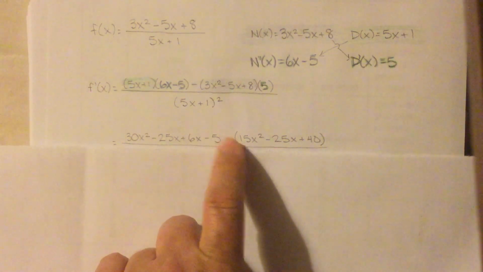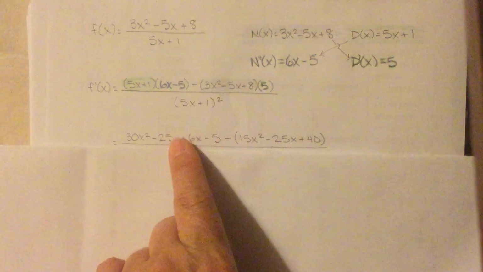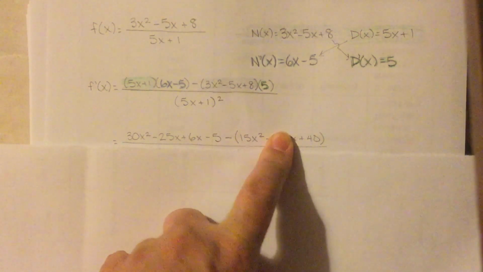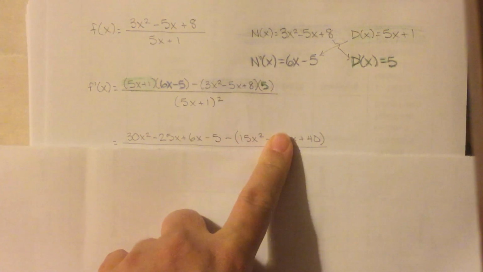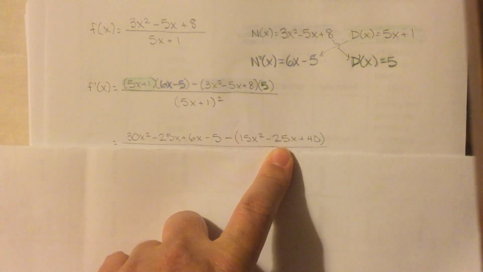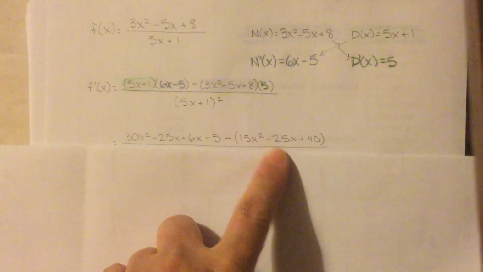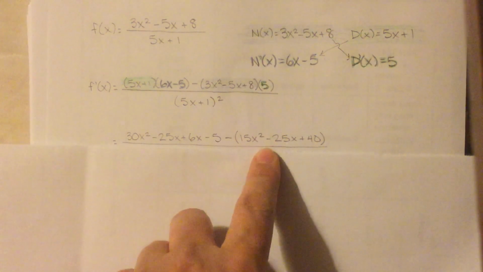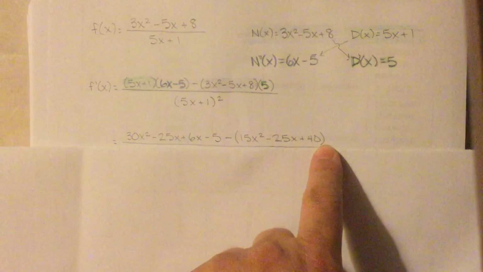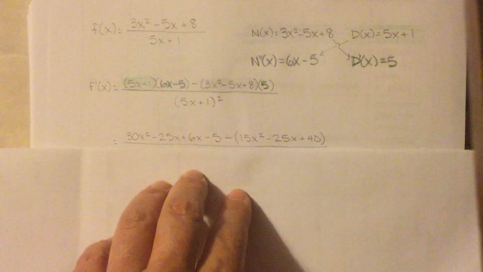Now I'm going to deal with the fact that I've got subtraction. Anytime you have two quadratics or large terms like this, trinomials, if you've got one minus the other, the second one needs to be in parentheses so that you're saying that you're subtracting the whole thing and not just one of the terms.